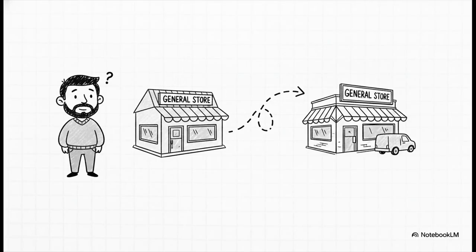Okay, to make this really hit home, let's follow the story of a business owner. We'll just call him Mr. X. He's running a super successful expanding chain of general stores. And data, it's pouring in every single day. But he's quickly finding out that more data doesn't necessarily mean more clarity. In fact, sometimes it's the opposite.